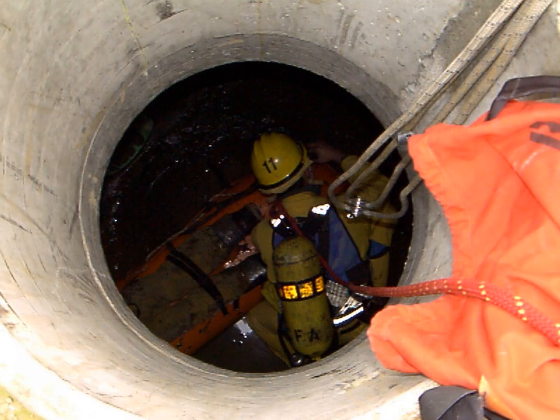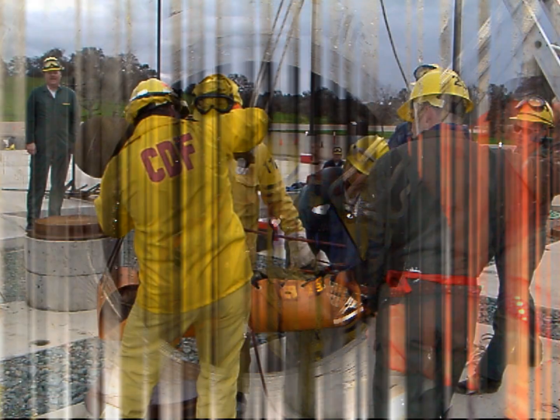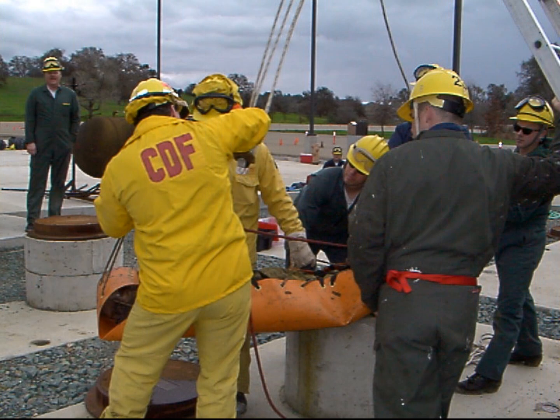Here you can see the fire department getting ready to bring him up vertically through the opening. Notice the rope there as well. And here he is being extracted out of the top of the manhole cover.